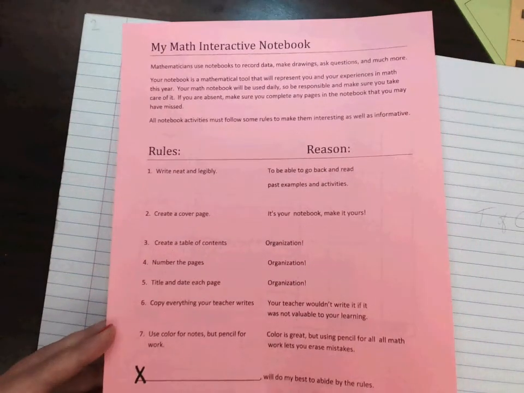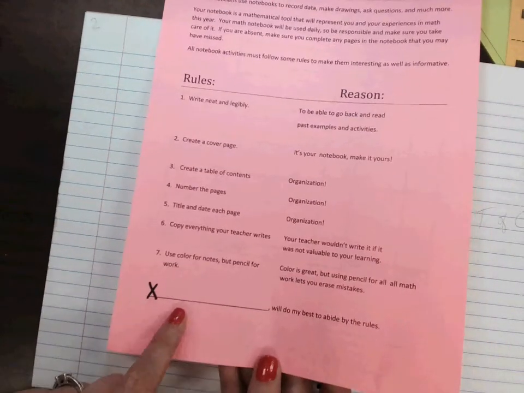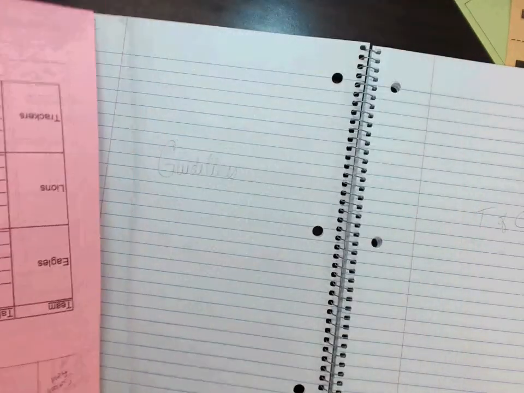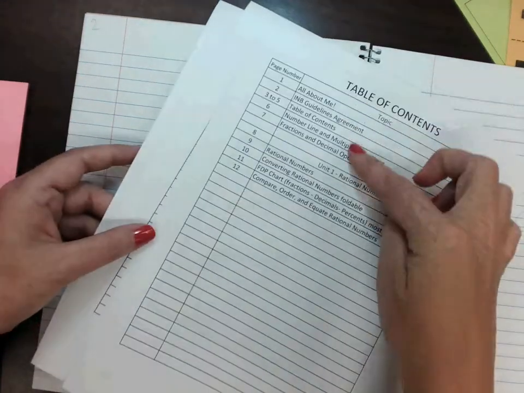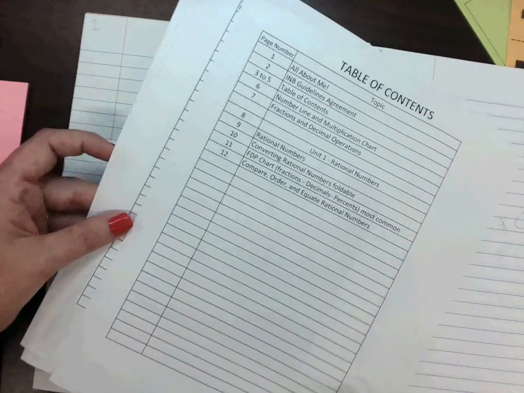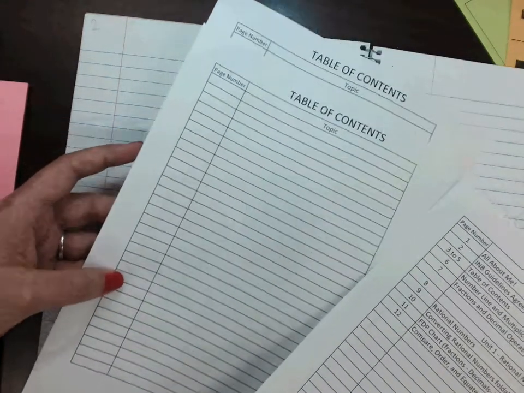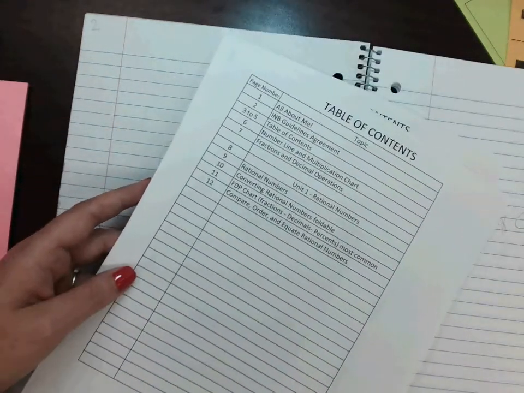You have a guidelines contract, and you have signed it. You should also have your table of contents pages. You should have one that's already started to be filled out, and then you should have 2 additional pages that you will also put into your notebook.